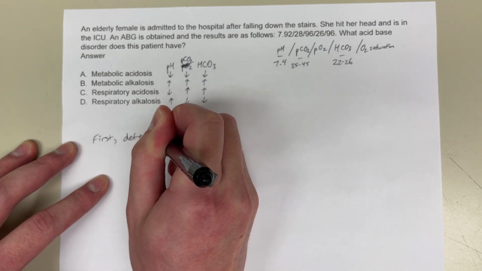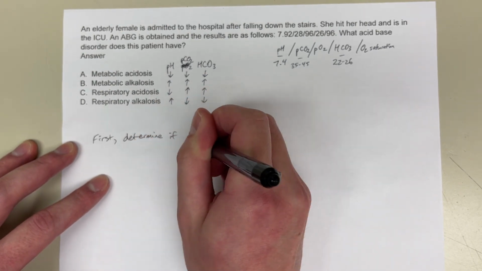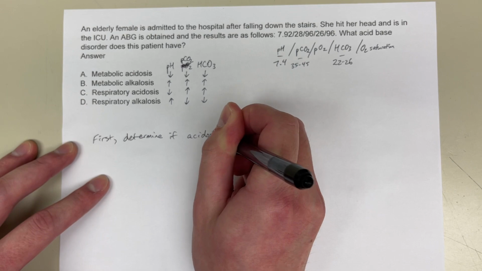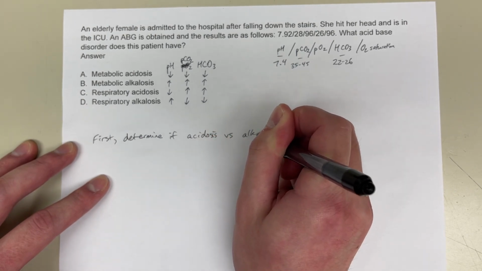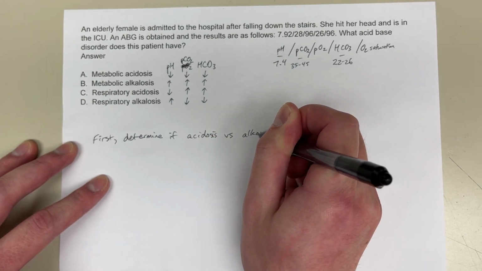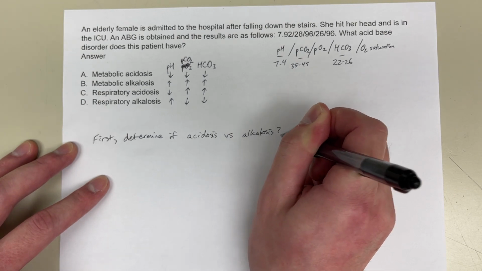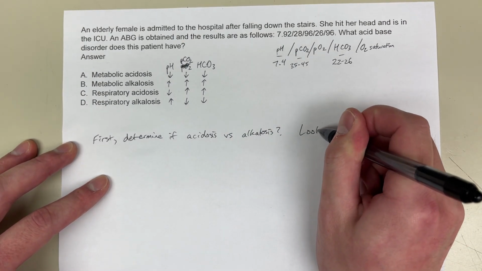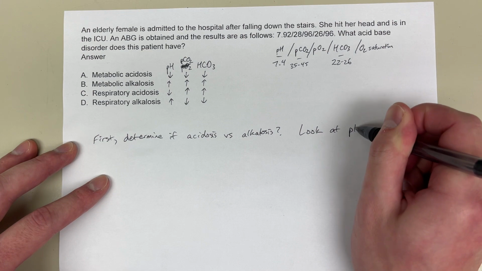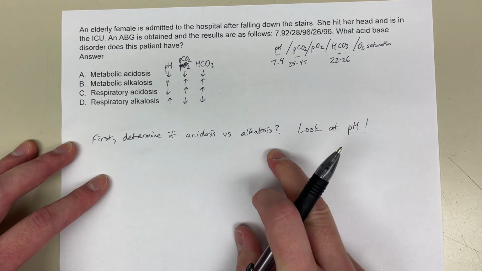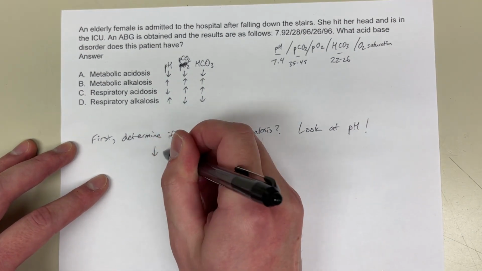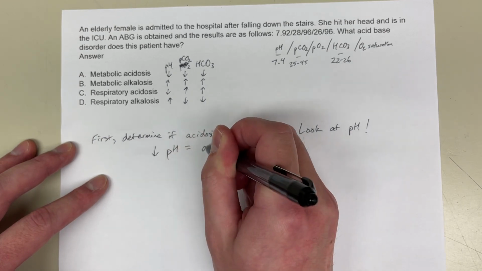So first, determine if acidosis or alkalosis. In order to do that, all you have to do is look at pH. That's the only thing you look at to determine if it's acidosis or alkalosis. So if the pH is low, that equals acidosis.